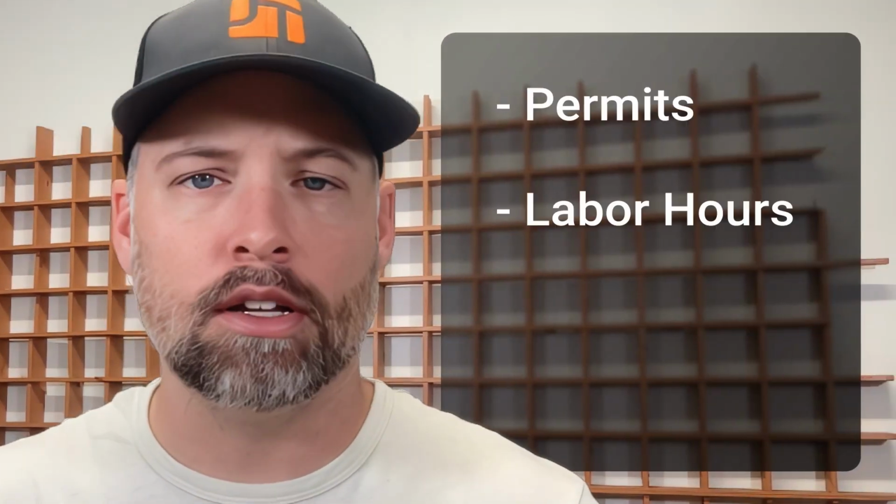Items are going to be your individualized costs, things like permits, labor hours, deck boards. Groups, think of them as templates. So you might have different templates for different types of projects, maybe a deck template, maybe an outdoor kitchen template, maybe a fence template. But the goal is to really start with groups so you're not having to build from scratch every time.